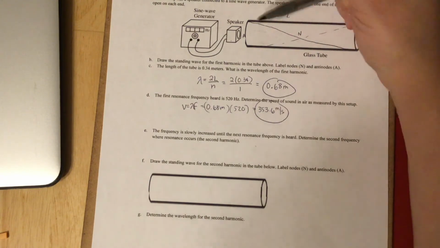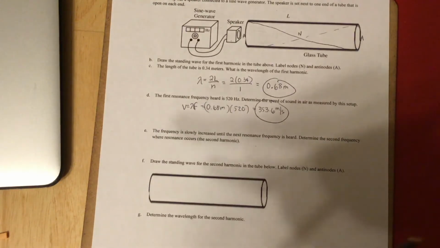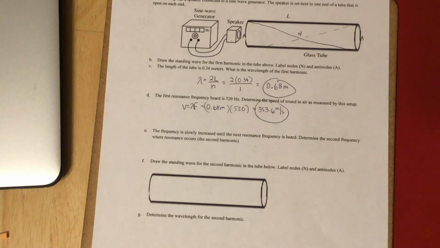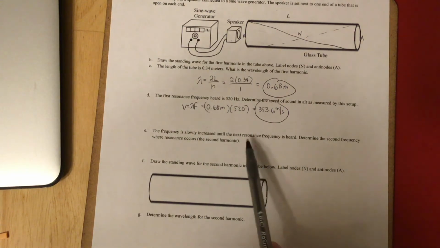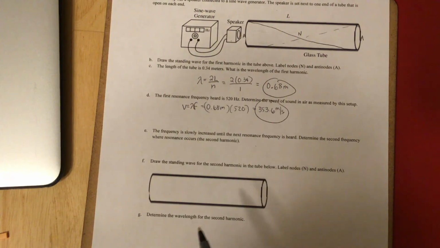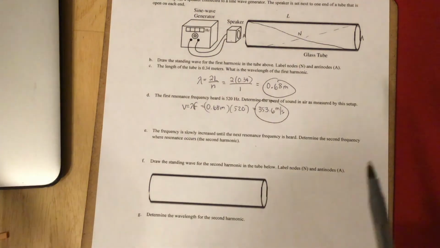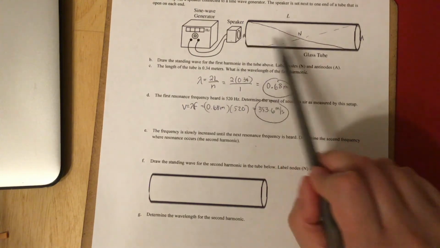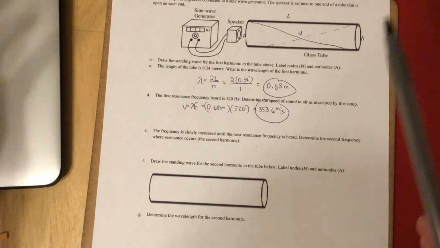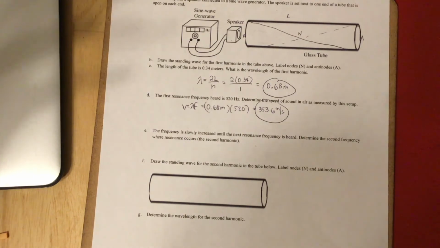So imagine this speaker is now going, frequency increasing, until the next resonance frequency is heard. Now, just like when you were playing a speaker next to a wine glass, the resonance frequency would make the tube shake and vibrate, and you would hear that sound louder than other sounds as a result.